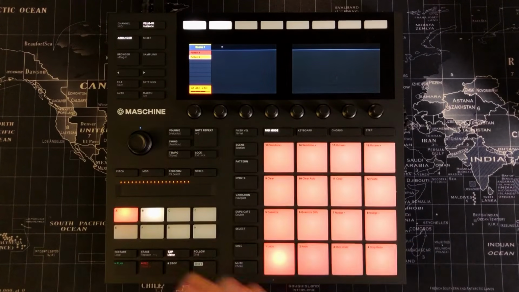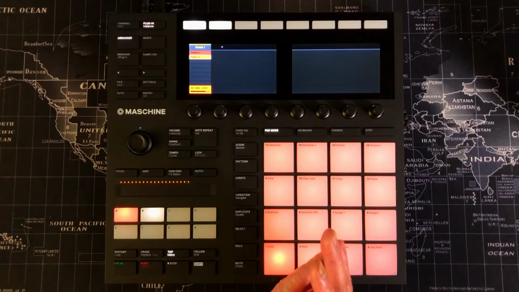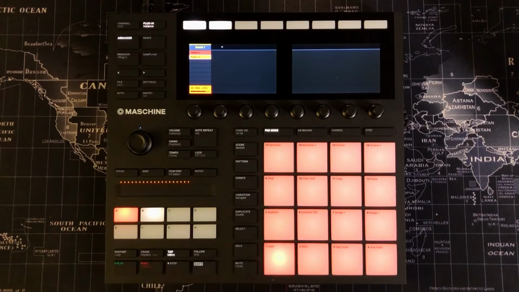So Maschine MK3, very basic stuff. Just loading a sound in, you know, that kind of thing.